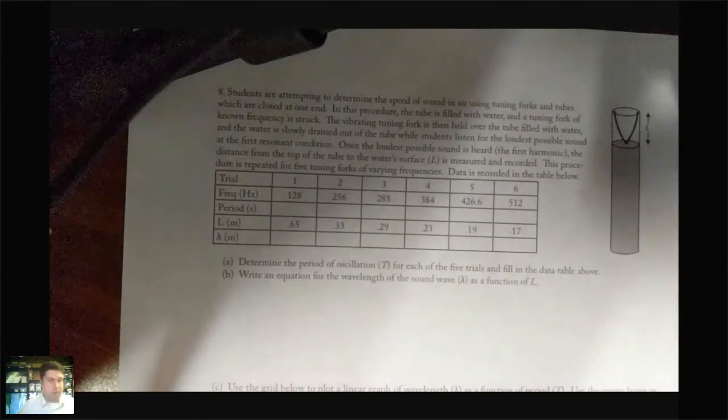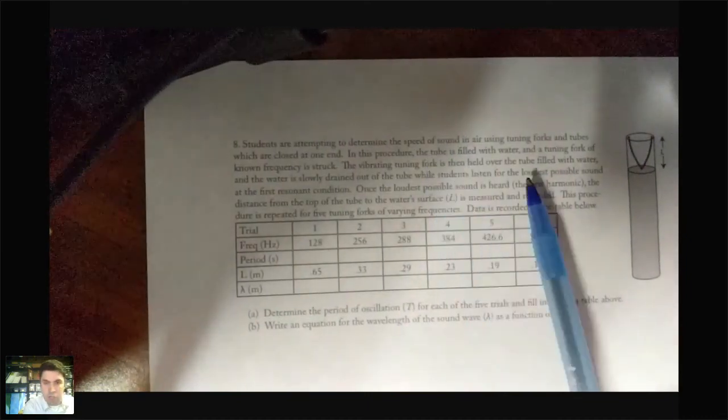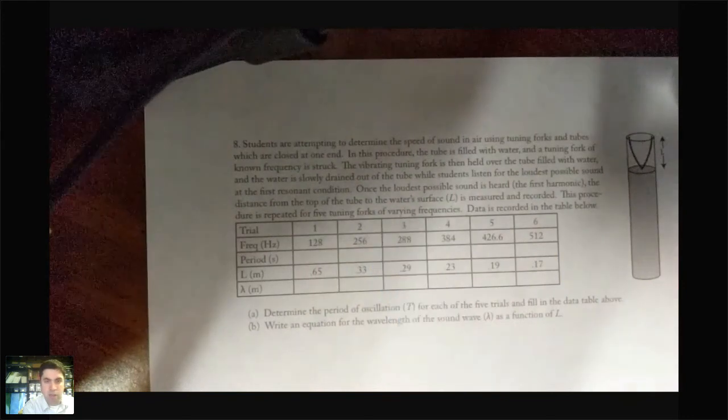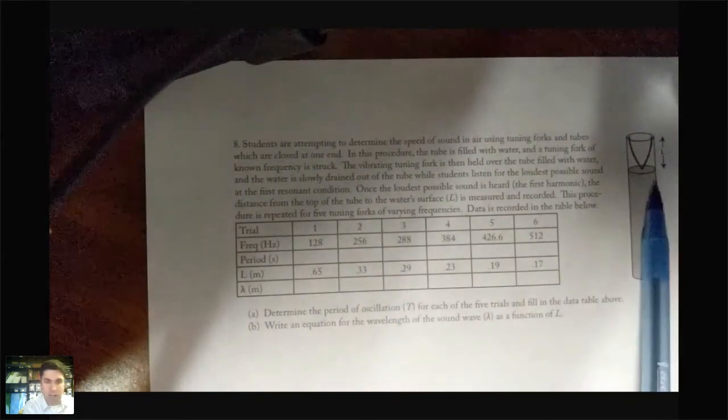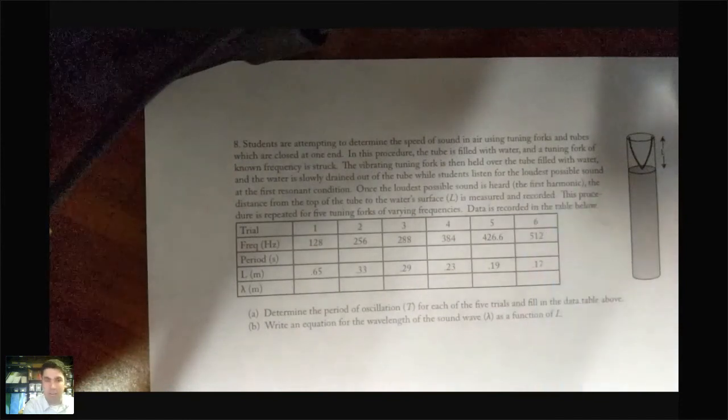But anyway, we're trying to figure out the speed of sound in the air. We fill a tube with water, and we use a tuning fork with a known frequency. The tuning fork gets held over the tube filled with water until it rings the loudest possible sound it can make.